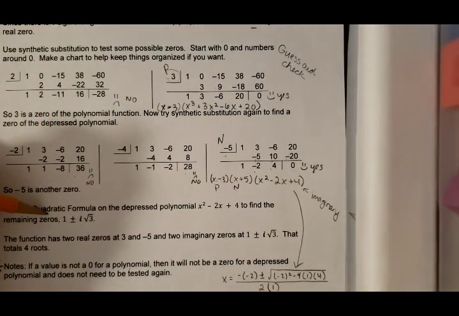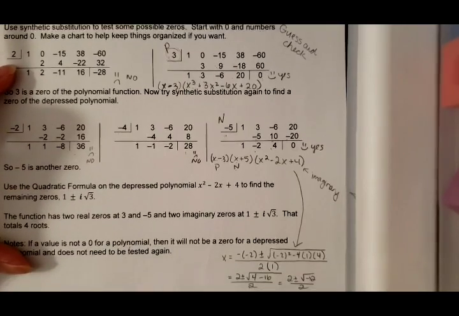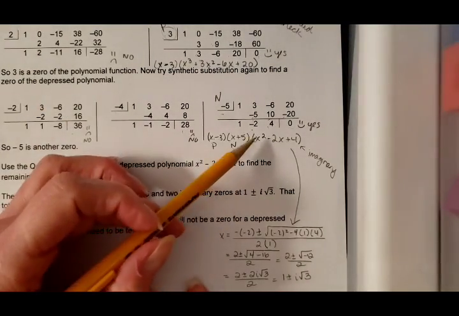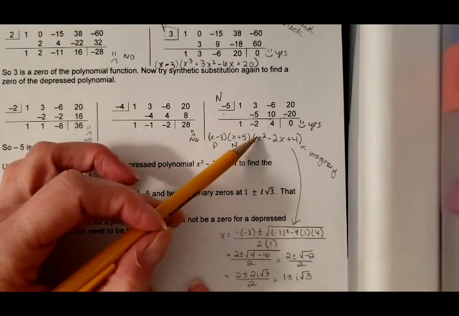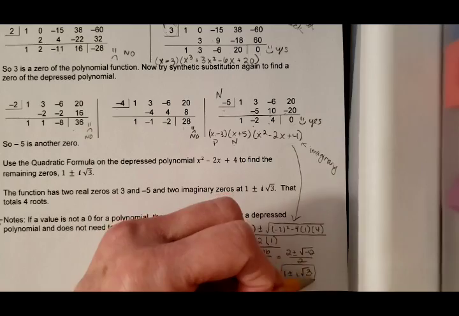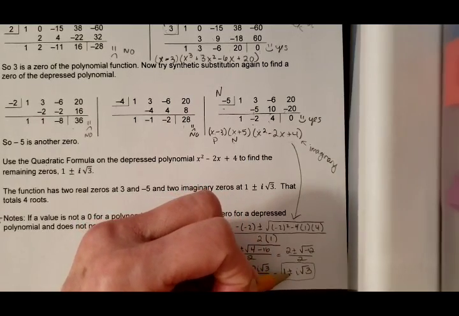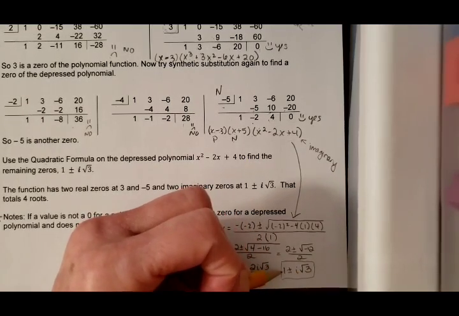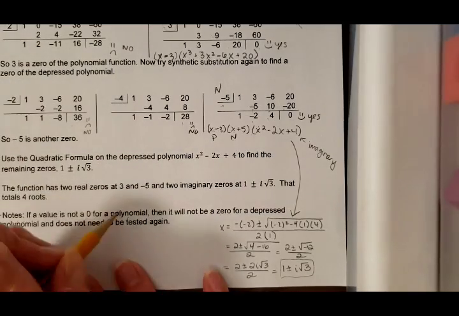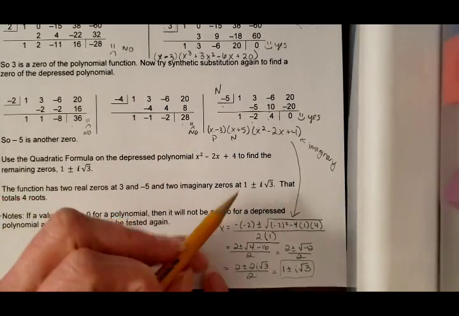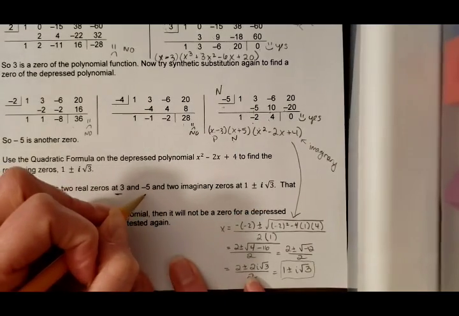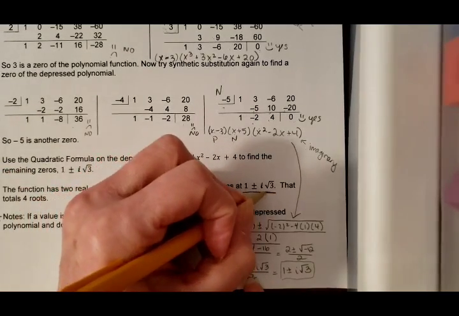So we're going to use the quadratic formula, which I have shown down here at the bottom just so you can see it all worked out. You use the quadratic formula, just this piece, and you ultimately end up with 1 plus or minus i times the square root of 3. That's 2 roots right there, so there's your 2 imaginary. So we can say the function has real zeros at 3, negative 5, and 1 plus or minus i square root of 3. And that's what you would write down as a final answer.